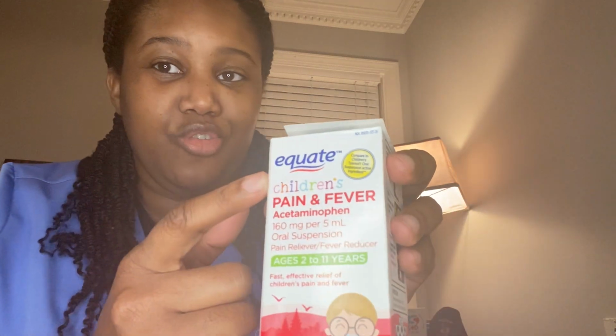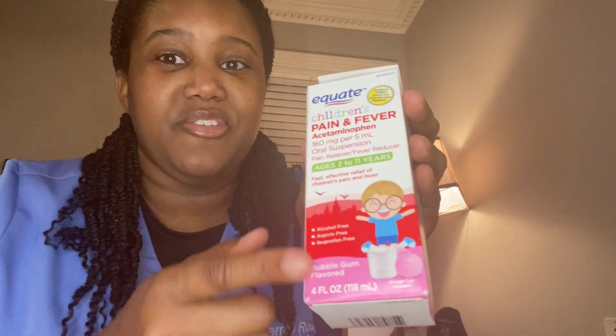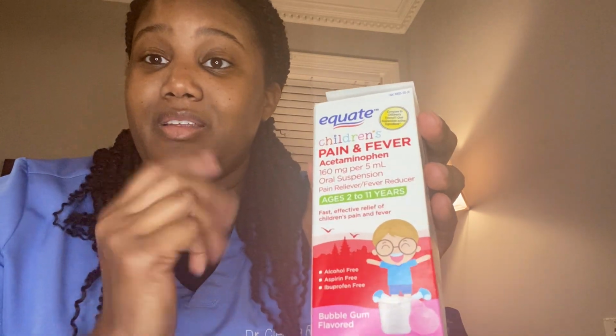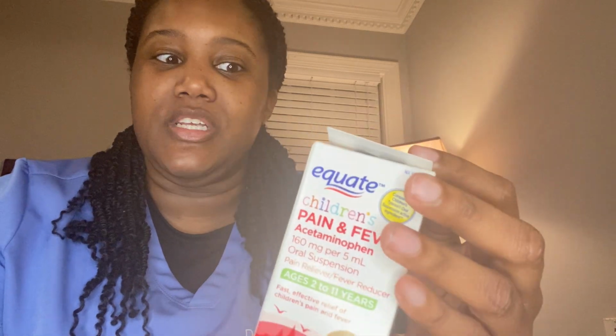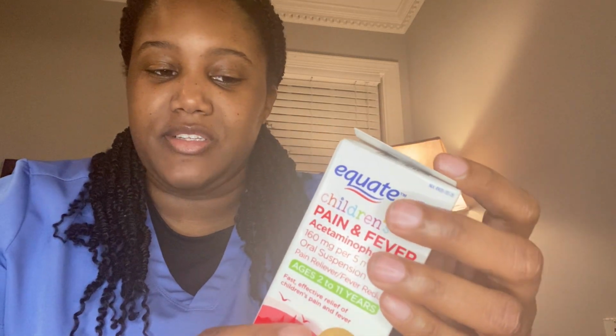But they can add the word children's. It's going to advertise to you more. You're going to see some kid, and they're going to charge you a few more dollars. So just learning how to read the labels and seeing what the active ingredients are.